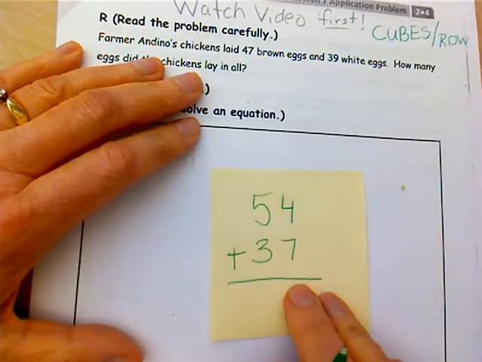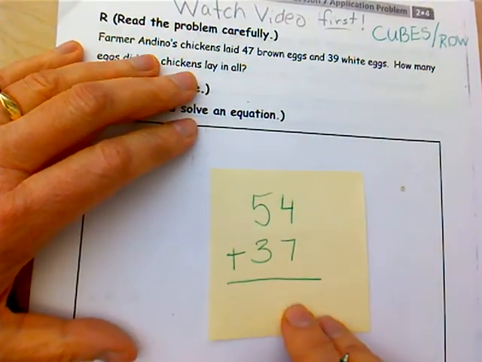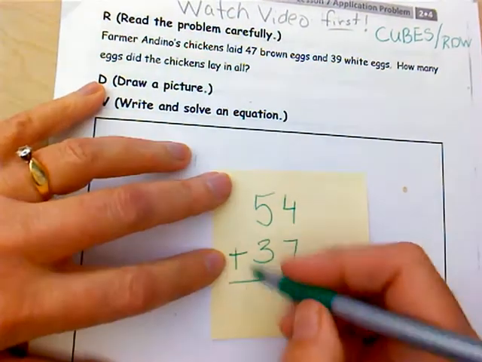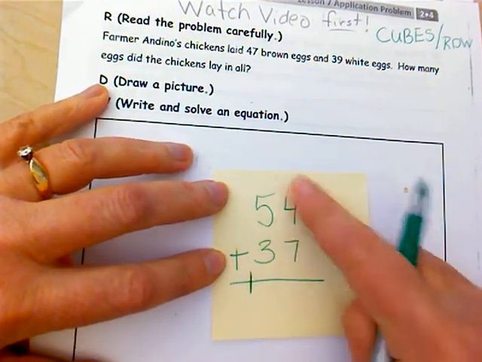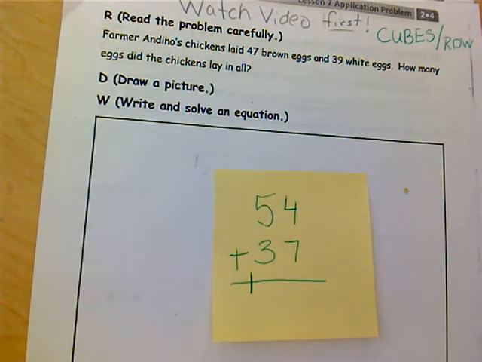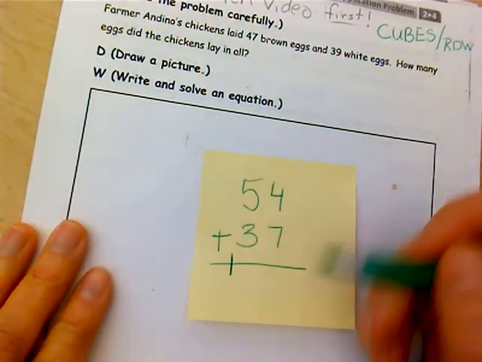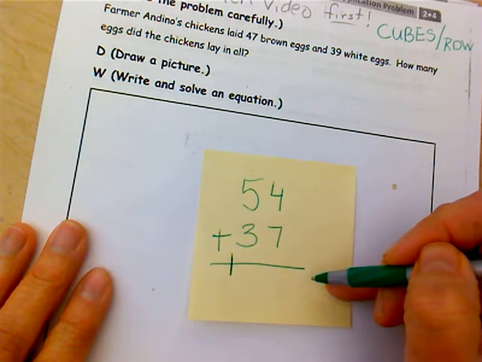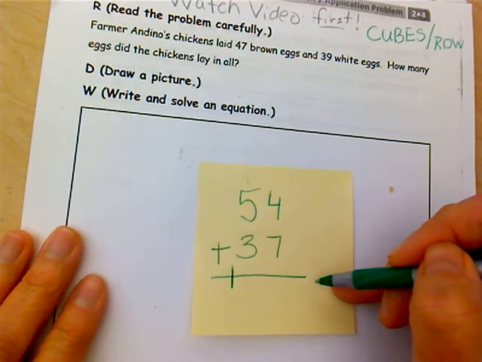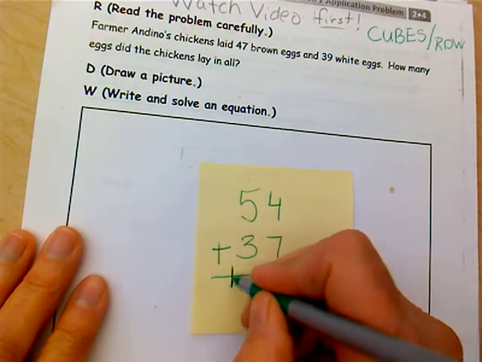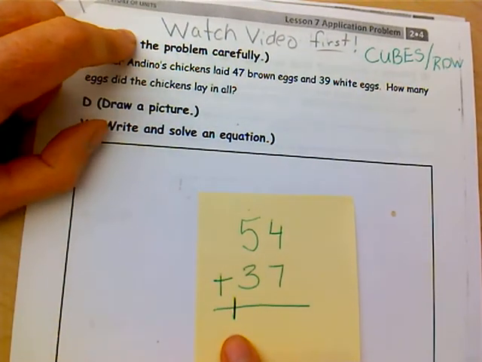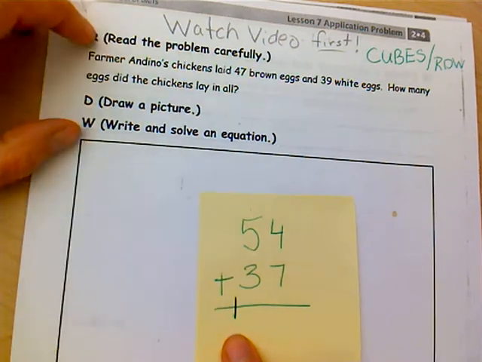And you need to pay attention to when you're regrouping things, that you're going to be regrouping down here at the bottom rather than up here at the top. You will understand what I'm talking about. The standard algorithm would have you regroup at the top. The way that we're being shown in the Eureka Math method, we are regrouping at the bottom. So make sure that you watch the video first and that you regroup where they tell you to.